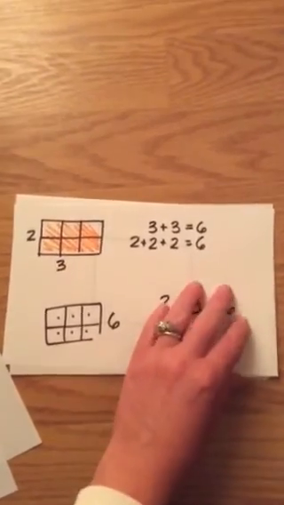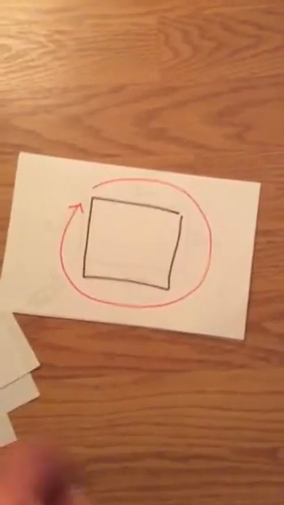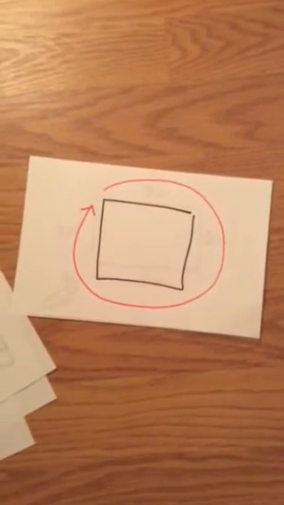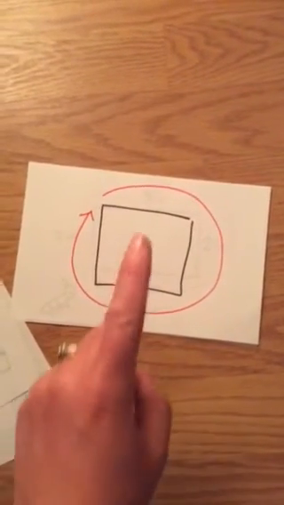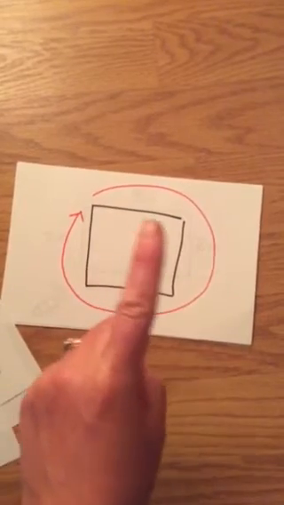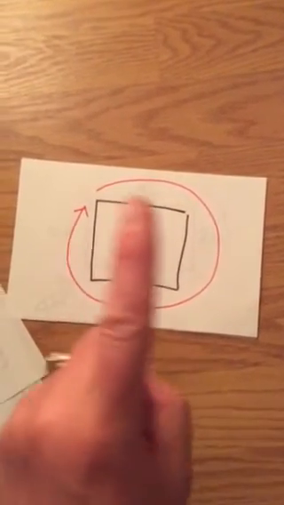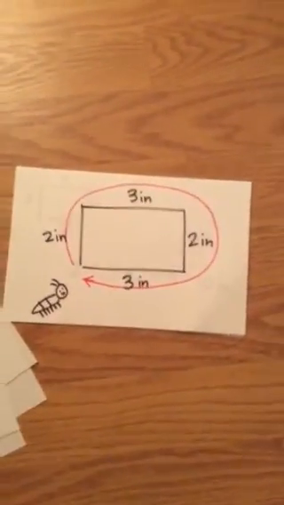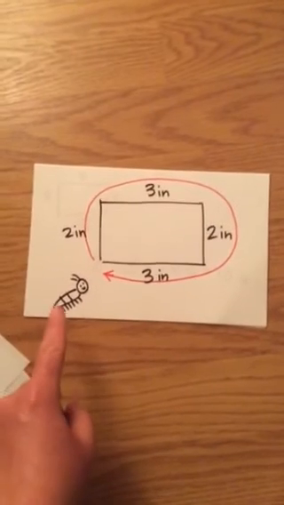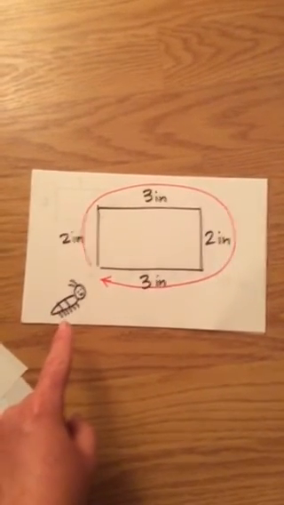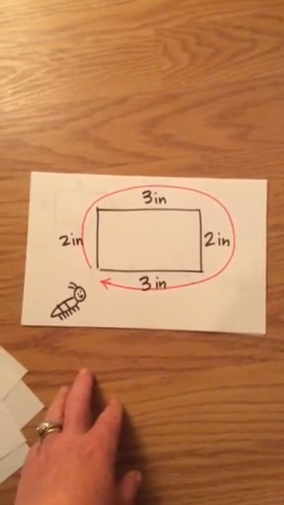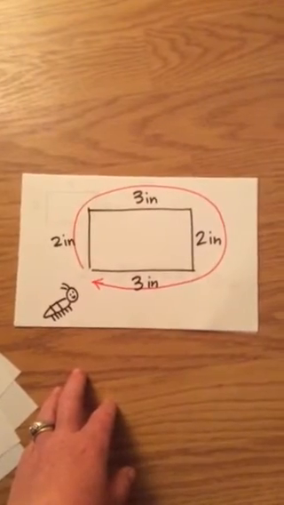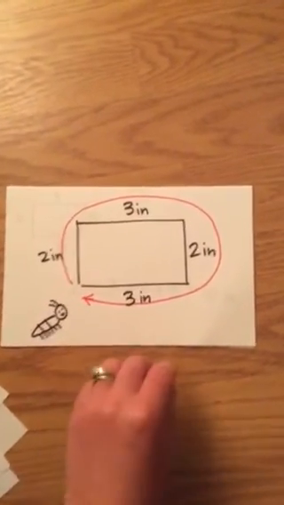All right, moving on to perimeter. Now, perimeter is different than area because it's not the space inside that counts, it's what's around it. Perimeter is the distance around a shape. One thing that really helps me to remember perimeter is thinking of a little ant or an insect. Imagine that ant or insect has to walk all the way around something. How far would it have to walk?